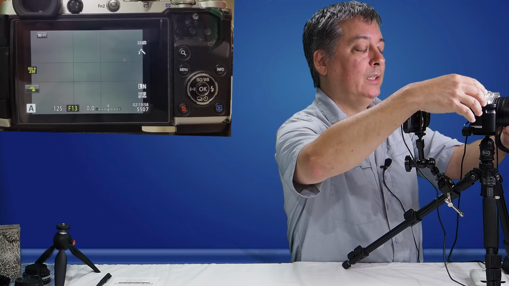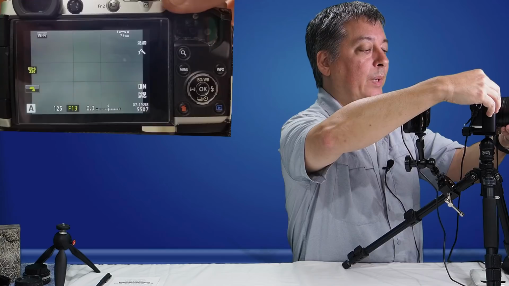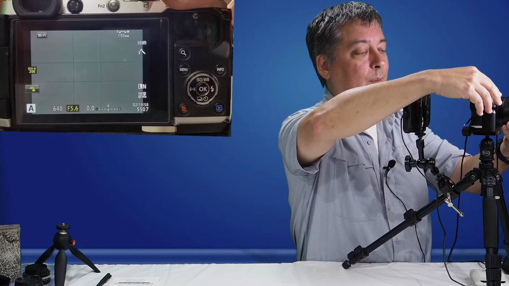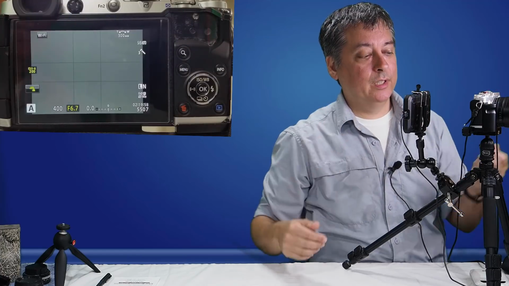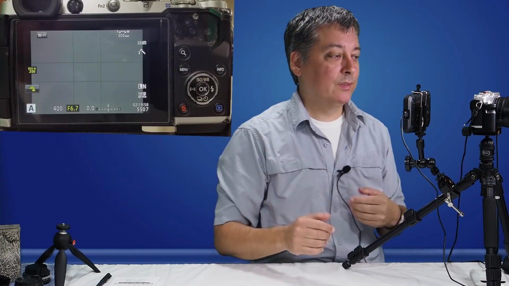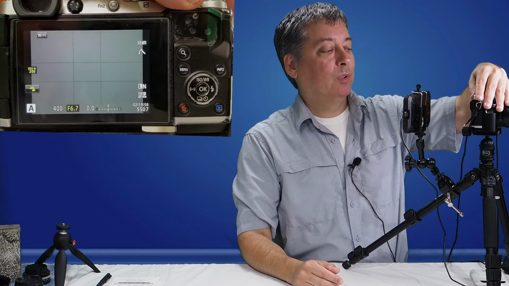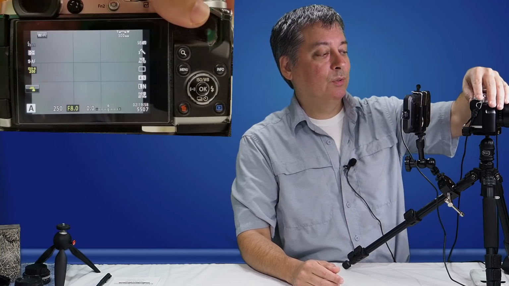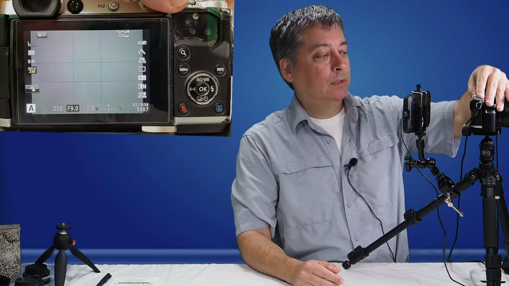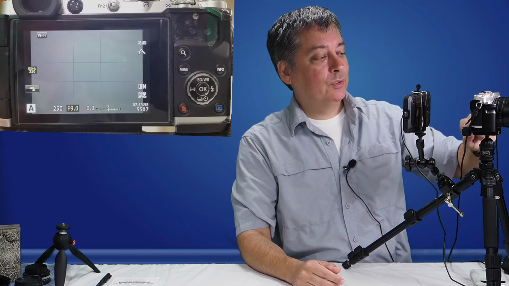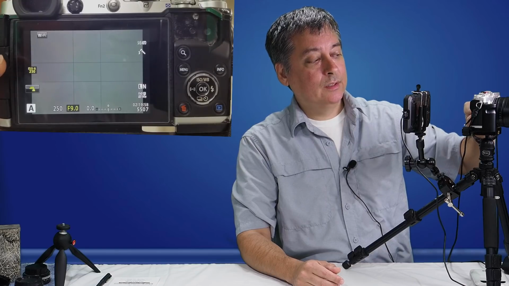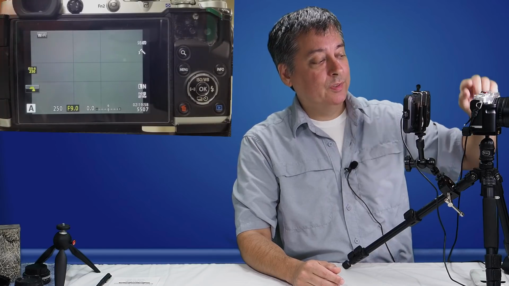And let me go back to f5.6 and let me increase the focal length to 300 and see if that makes any difference. And if I remember correctly, it did, because as I raised the shutter speed, you see I'm still at ISO 200. And now, as soon as I get down to 1/250th of a second, you can see the ISO bumped up a little bit to 250.